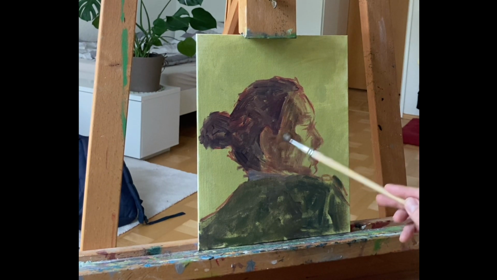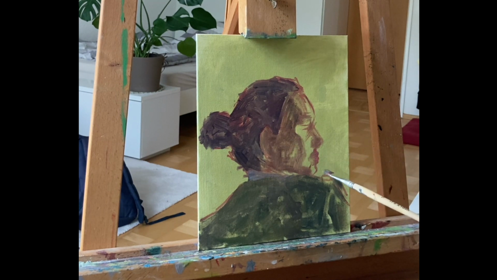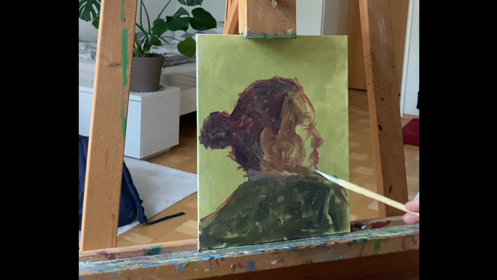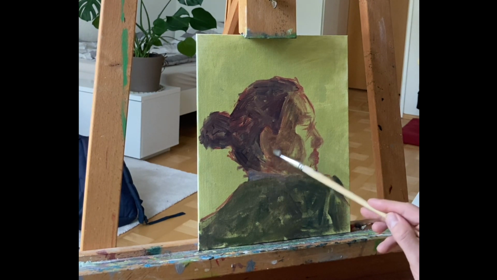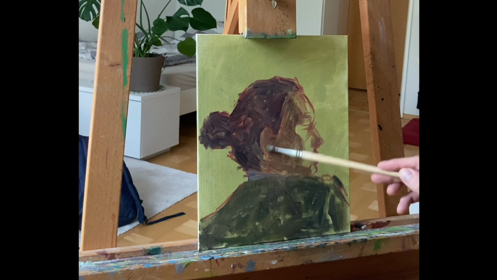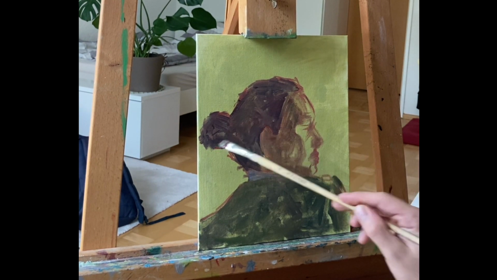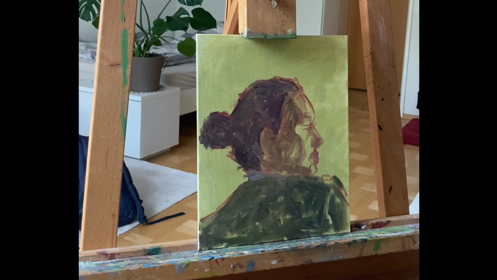Of course you want to not miss the right values and so on. Here I make it a little bit more dark, for example, and it instantly creates a new volume. Also the hoodie, it's important to make it loose, but still precise and still correct, so it actually looks like a believable painting.